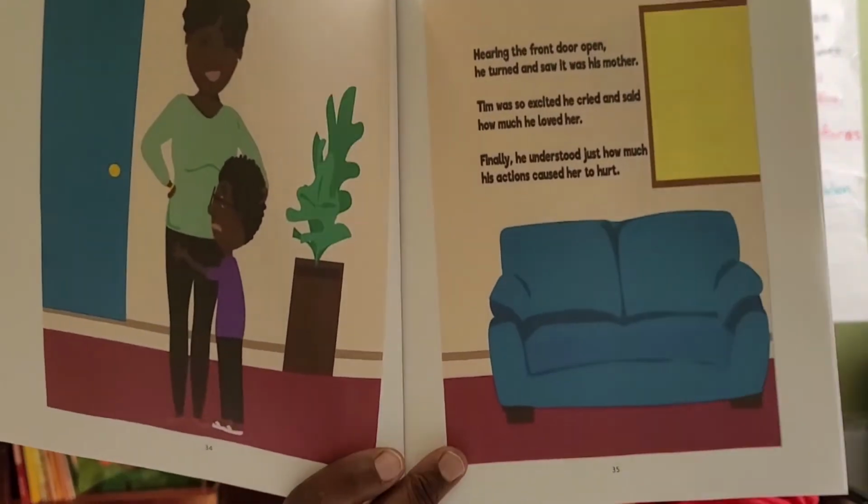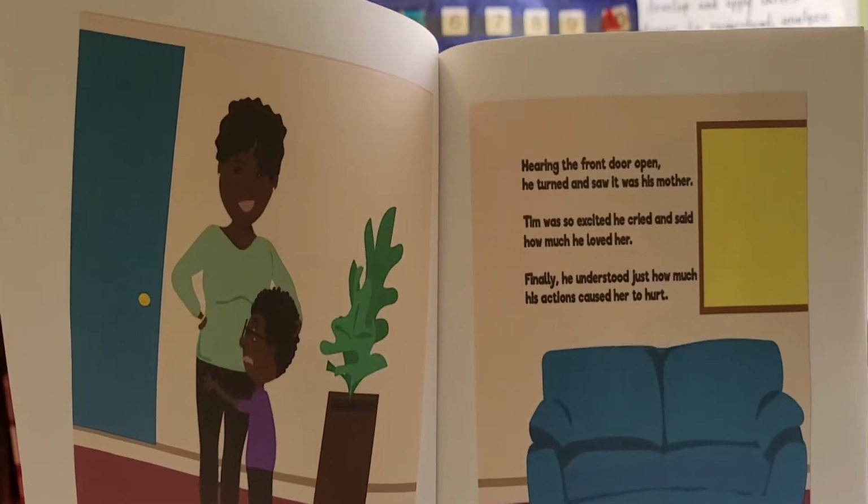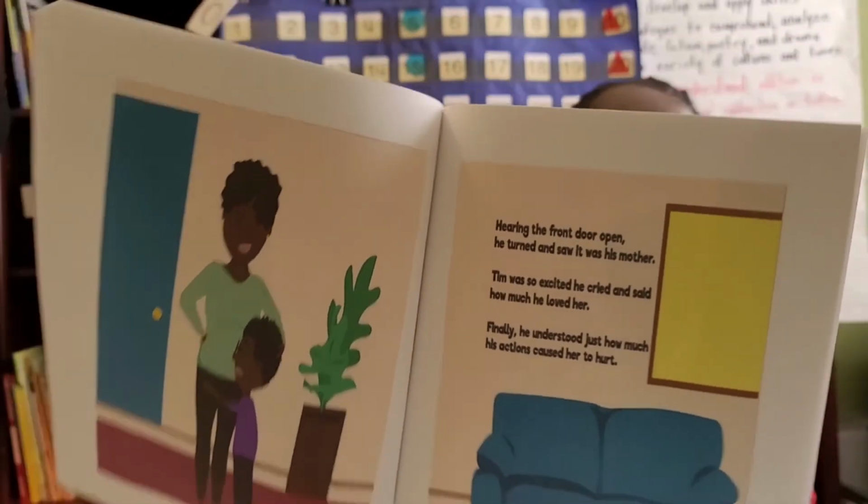Hearing the front door open, he turned and saw his mother. Tim was so excited he cried and said how much he loved her. Finally, he understood just how much his actions caused her to hurt. "I am so sorry, Mama. I've been so mean to you." "Yes, son, this may be true," she replied, "but this is something that you can undo."